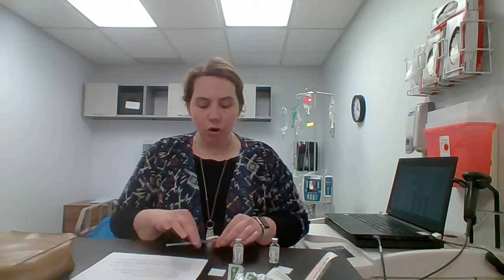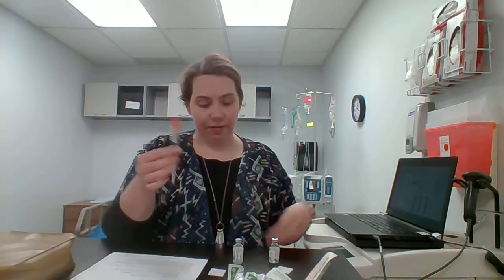If you're going to do a scoop, use 2 hands because this needle will bend very easily. If it bends, you have to start over because you can't take this needle off and just get a new needle. It's one whole syringe together, okay?